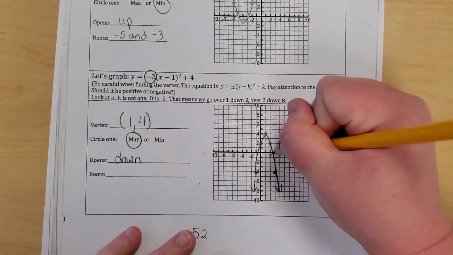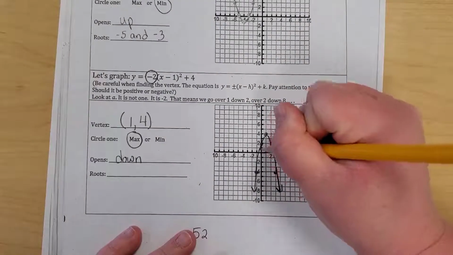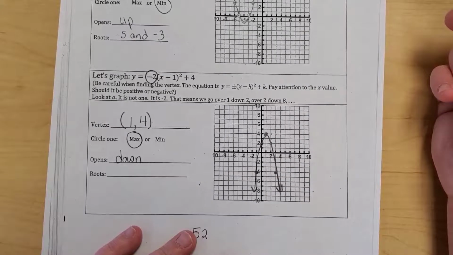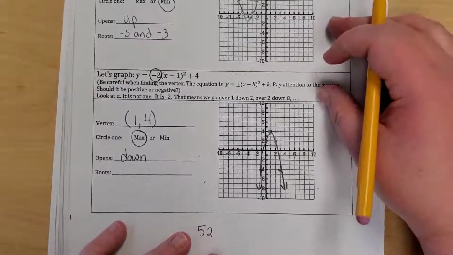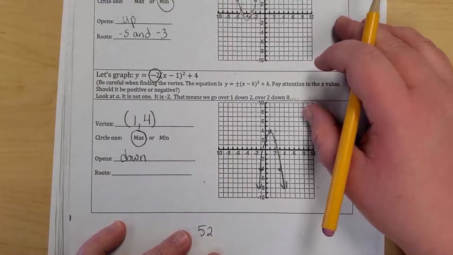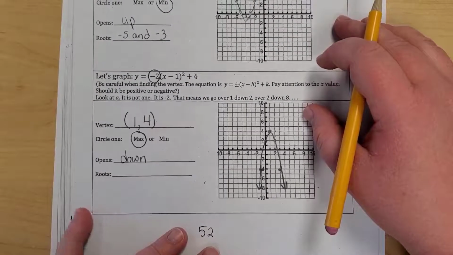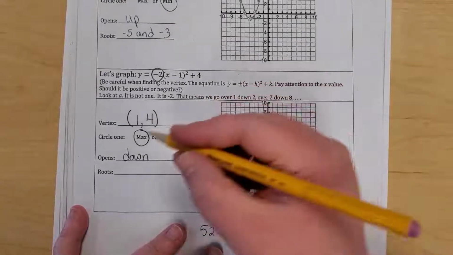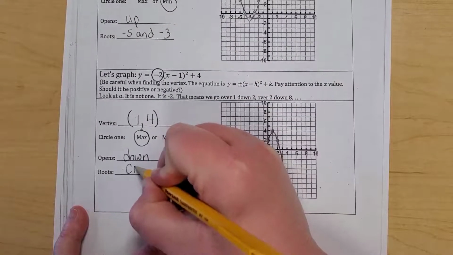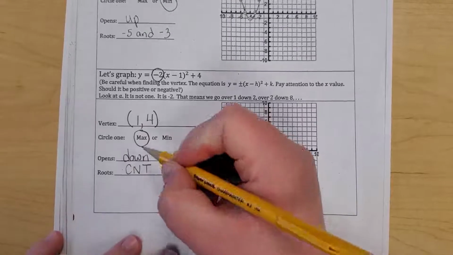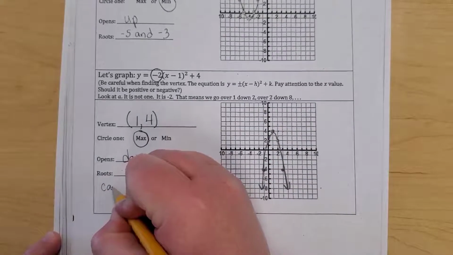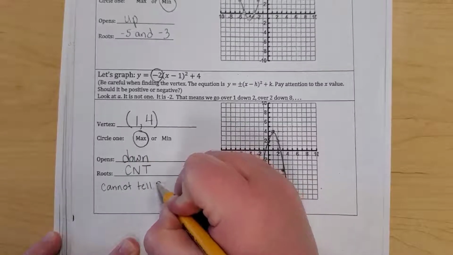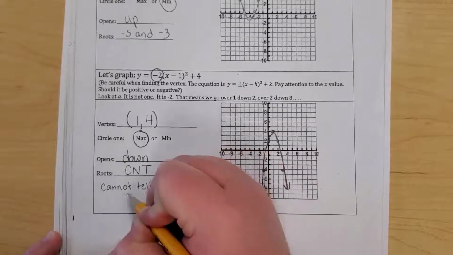All right, now we're supposed to say what the roots are. However, if you look, these are not perfectly crossing at a good spot on the x-axis. So you can't tell without estimating. So whenever that happens, which is not often, in fact, most of the time it doesn't happen, but in the event that it does, we will let you know that you will have problems on the paper that will do this. You are going to write CNT, which means cannot tell from the graph.